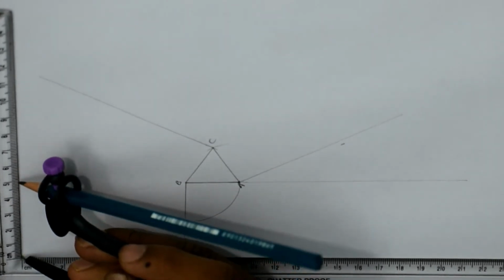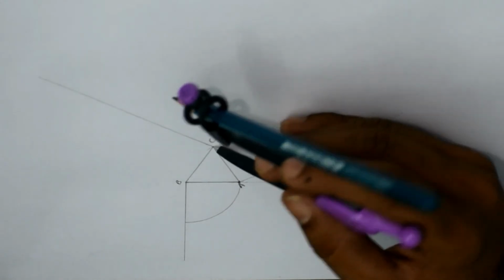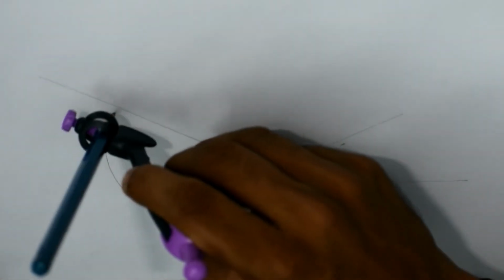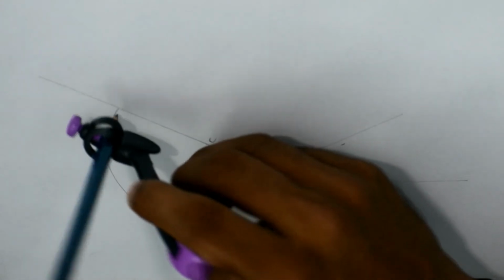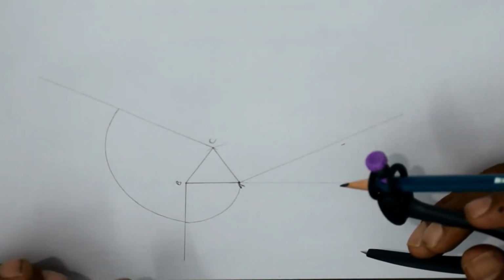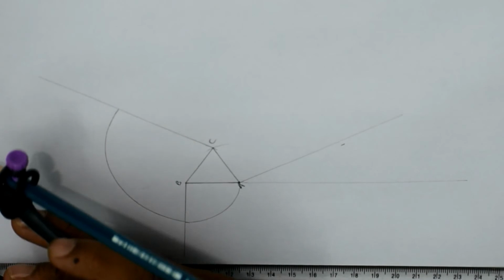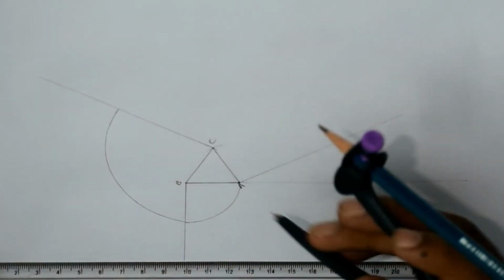You need to remember this step, because we have to draw the involutes with these steps only for square, for pentagon and hexagon also. So if this is 25, this is 50. Now I have to take 75 mm. This is 75 with A as center.